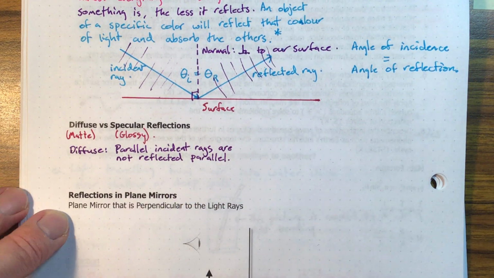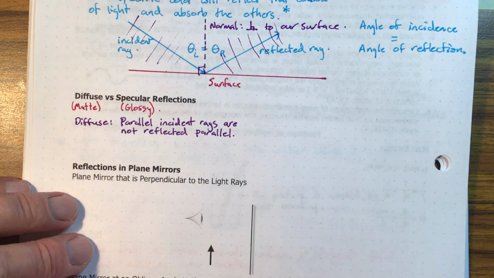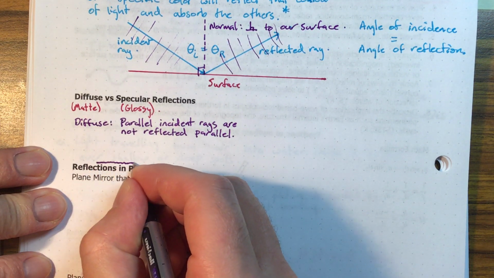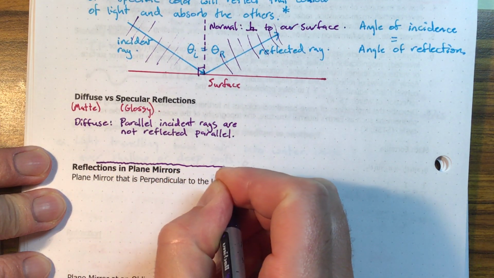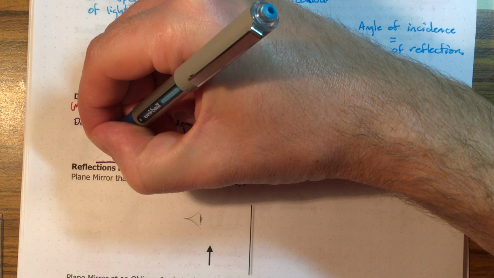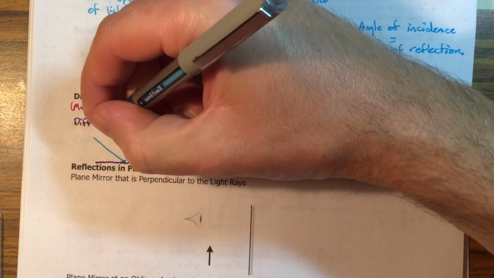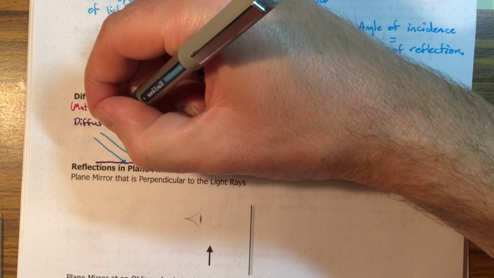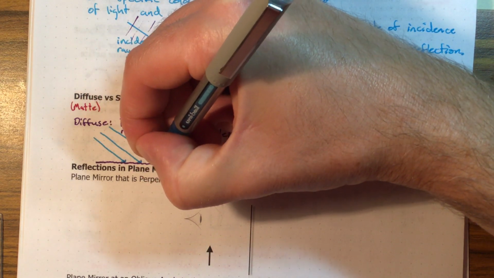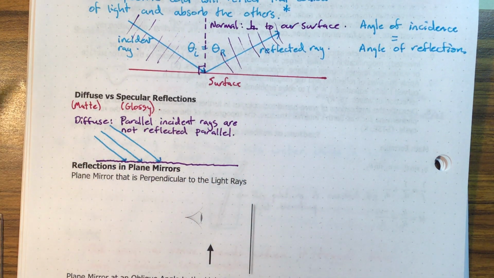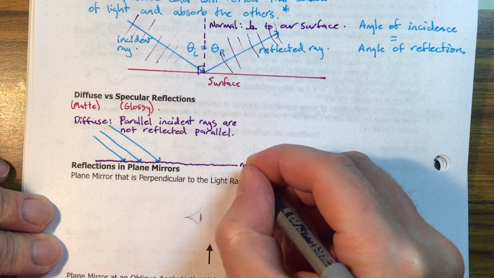This is usually because of a rough surface. Now I'm going to put a little diagram here. So I've got a little bumpy, slightly rough surface here. Okay, and then I've got three parallel rays coming in. One hits there, one hits there, one hits there. Now because this surface is a little bit rough, we've got ourselves a rough surface.